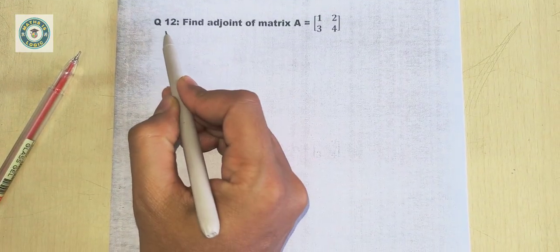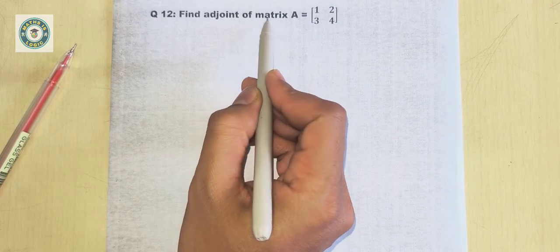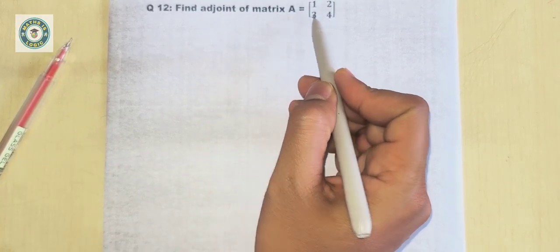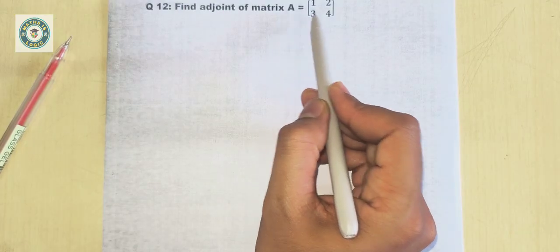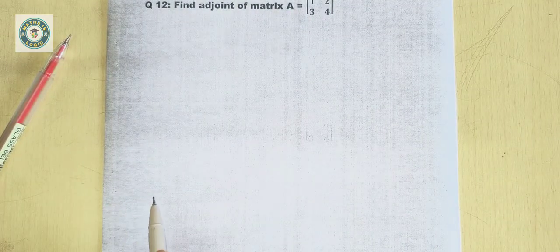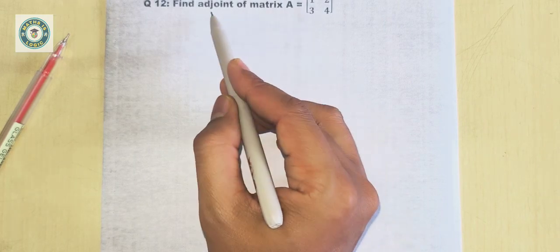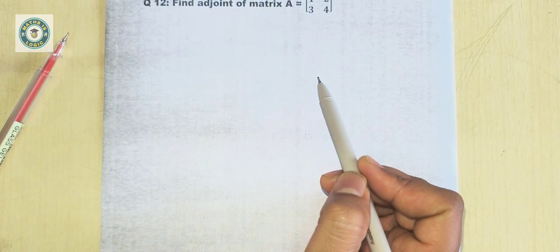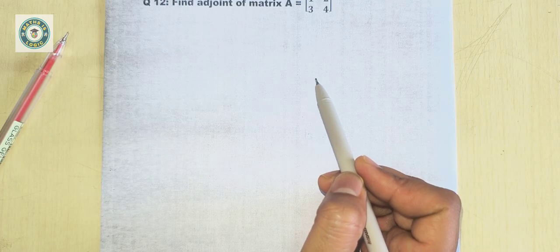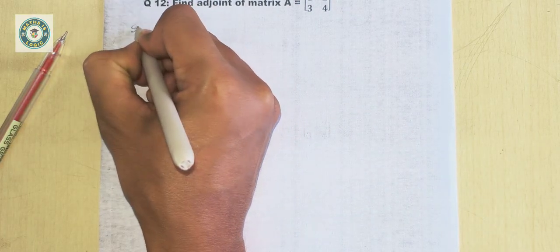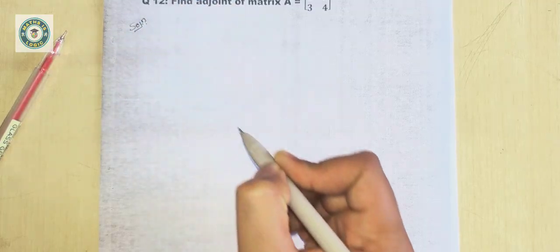Next, question number 12. Find the adjoint of matrix A is equal to 1 2 3 4. So here matrix A is given, we need to find the adjoint of the matrix. To solve this, one is a regular method and another one is a shortcut method. So we will discuss both the methods. First we will see the regular method.